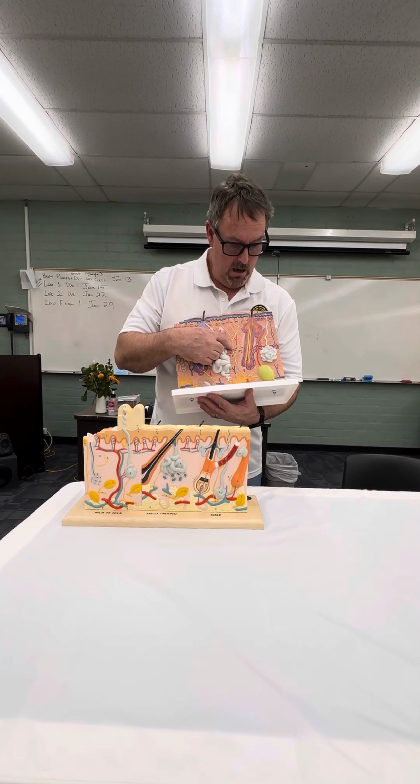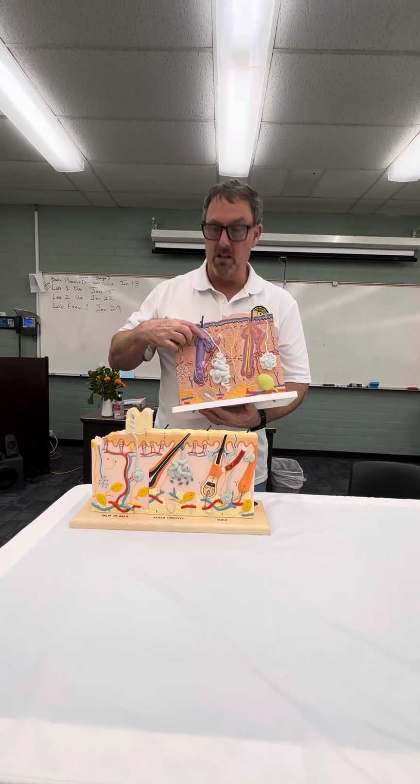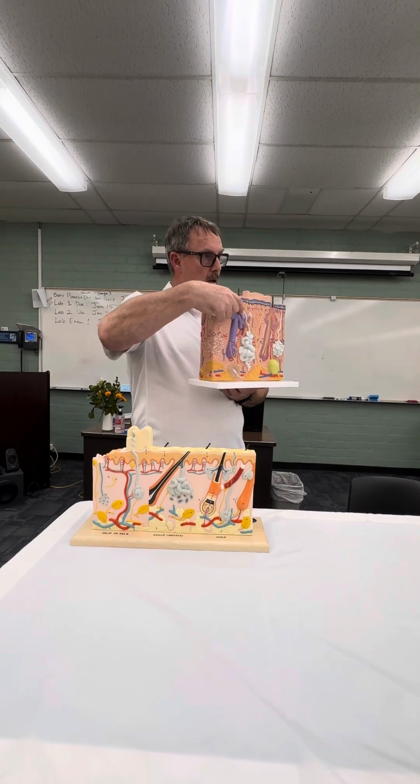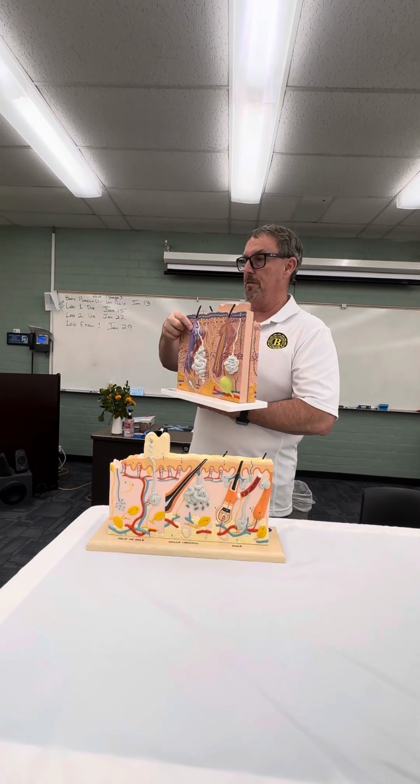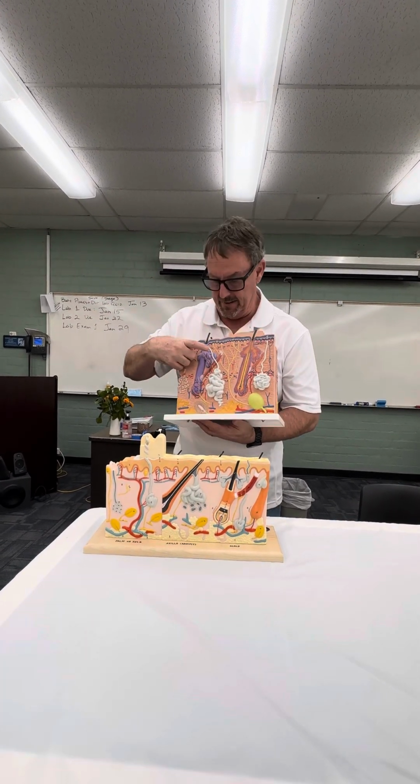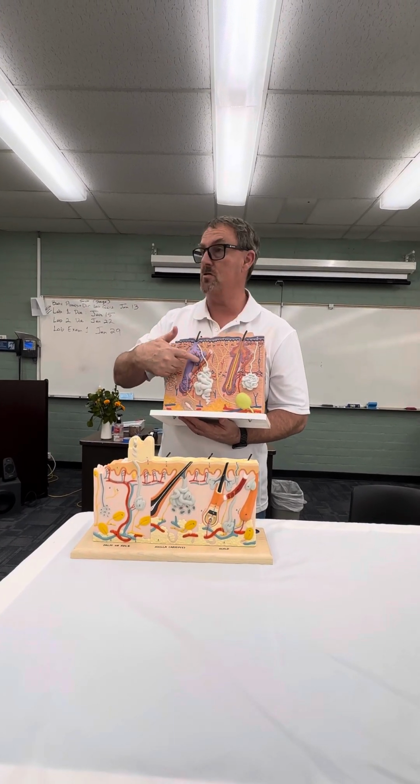Anything here is nerve fiber or nerve cell. Okay, do you see this purple blob on either side of the hair follicle? Is that the same thing as the white thing off to the side of it? No, it's not. It's directly around the hair follicle, right?